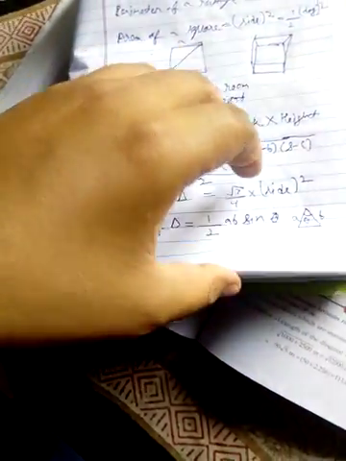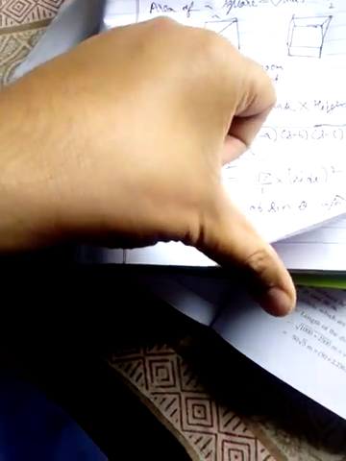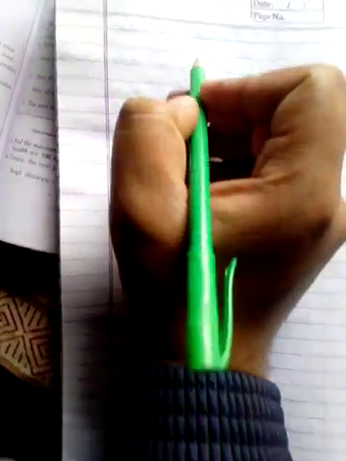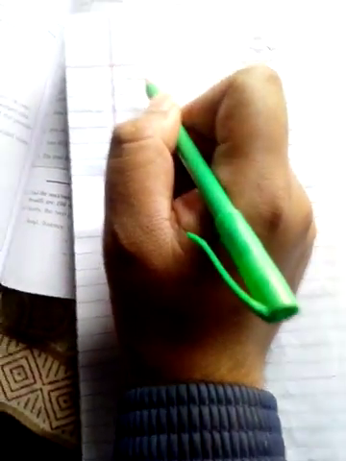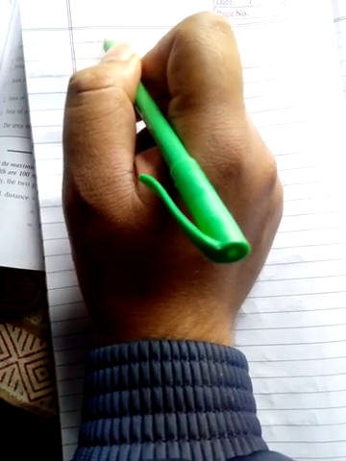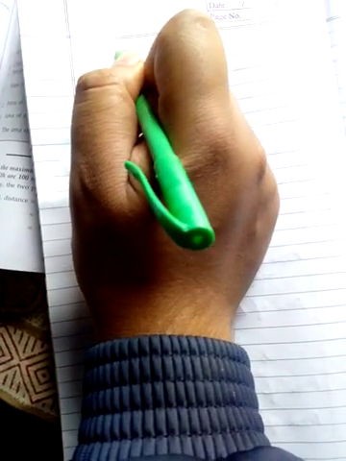Okay, so now we are moving to the next thing. The next thing is radius of incircle of an equilateral triangle of side A. So radius of incircle, what do you mean by incircle?